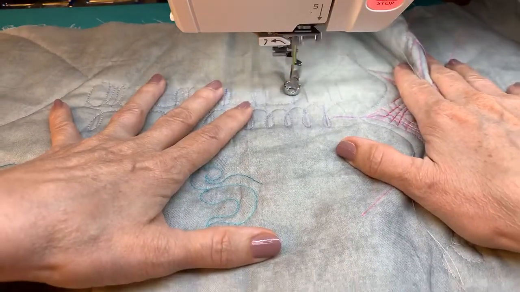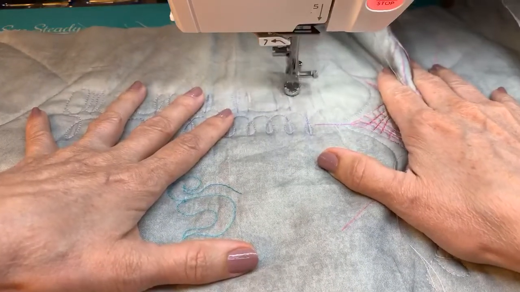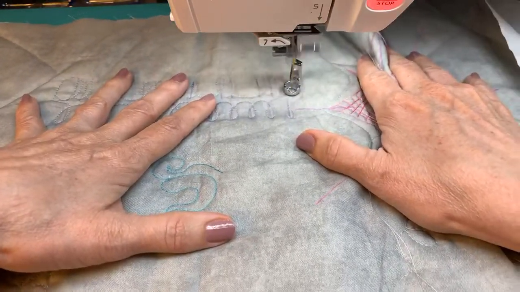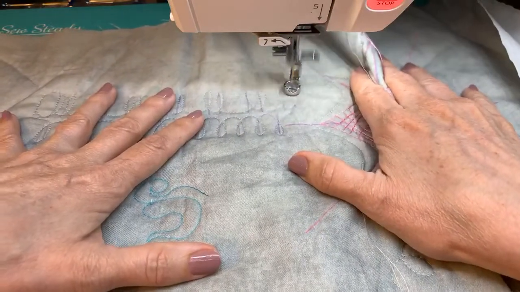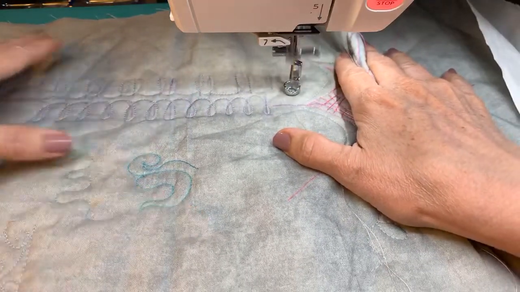Ooh, swung out a little bit too far there. But that's okay, don't worry about it. The more that we quilt it, the more nobody will notice.